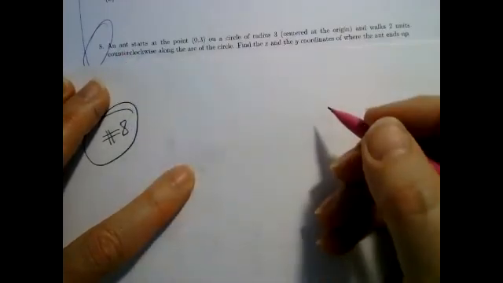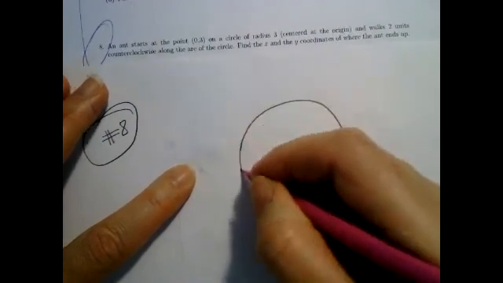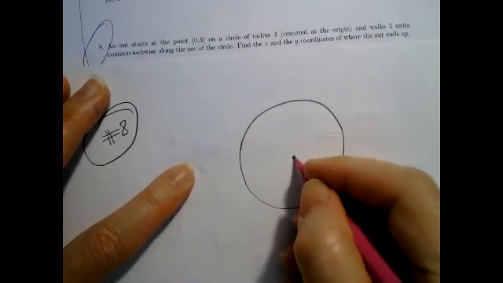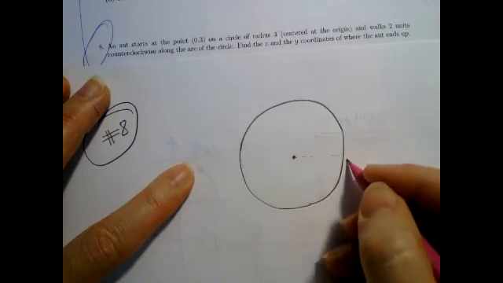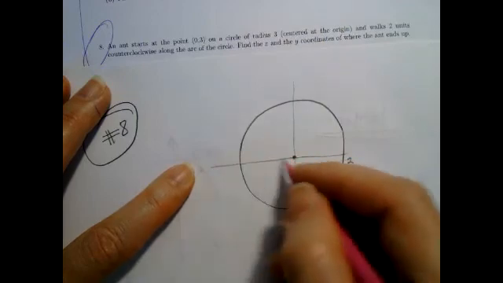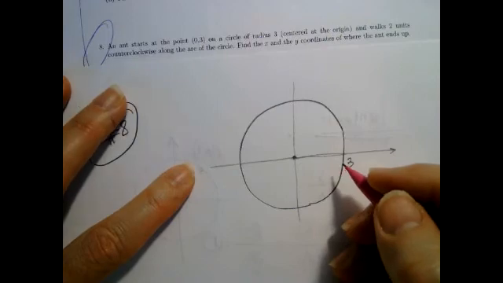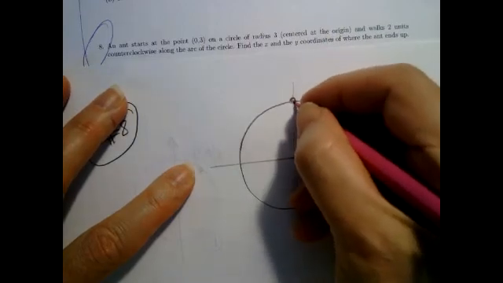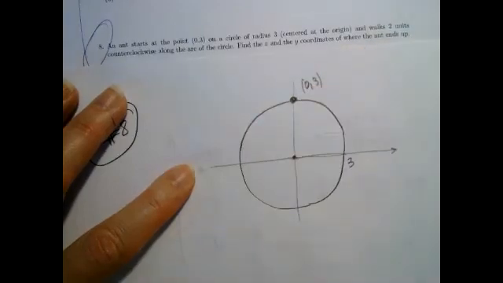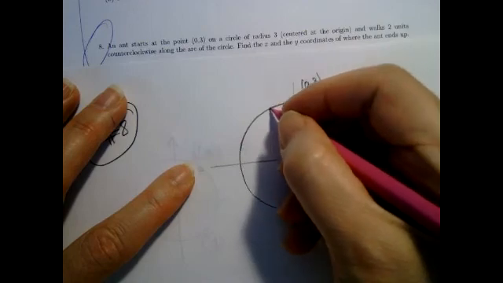Okay, an ant starts at the point (0, 3) on a circle of radius r. So we have a circle. That's my circle. And the radius is 3. And I have an ant which is moving along the circle and walks 2 units. So the ant starts here. That's the point (0, 3). And it walks 2 units counterclockwise. So 2 units.